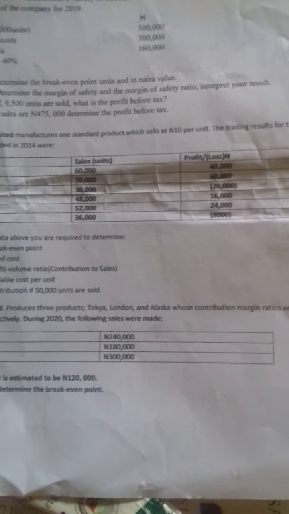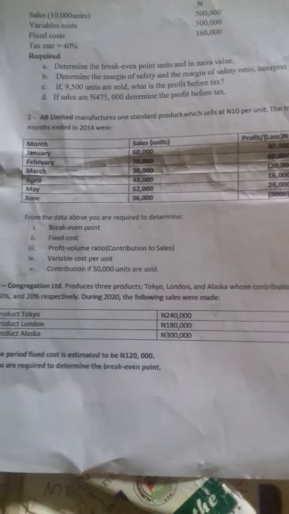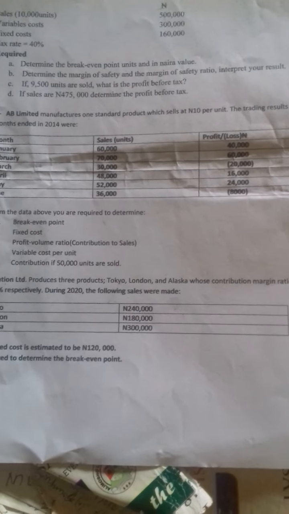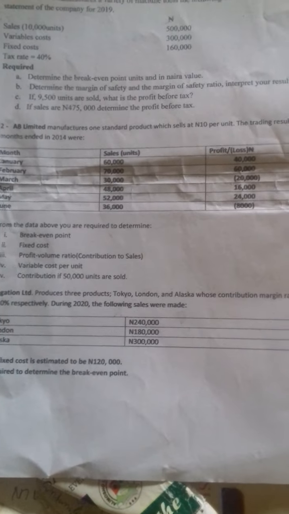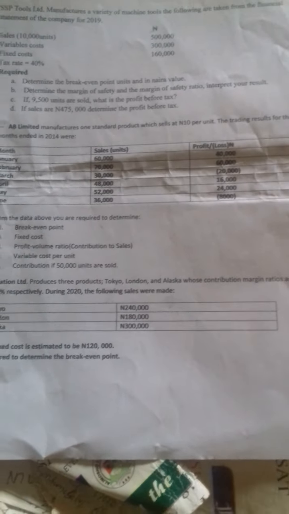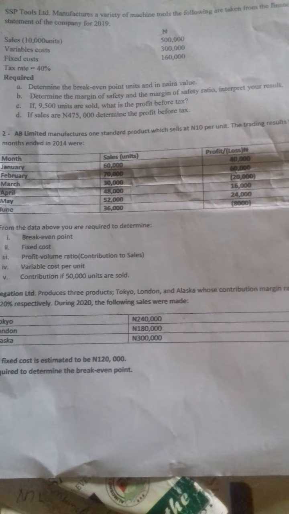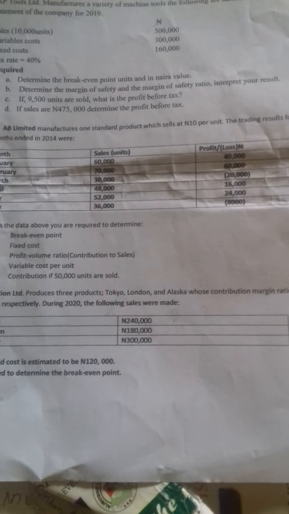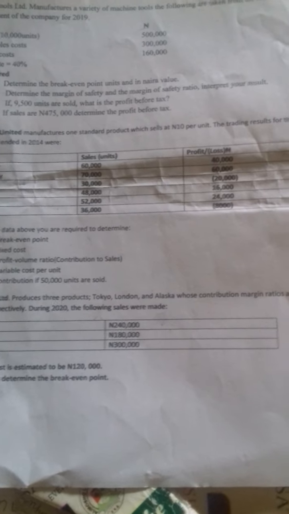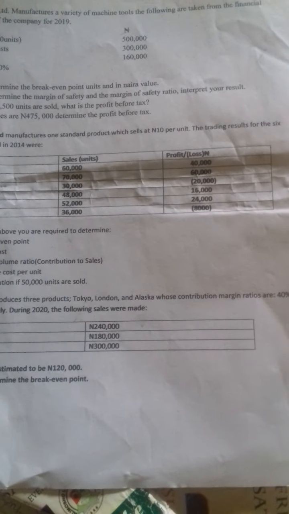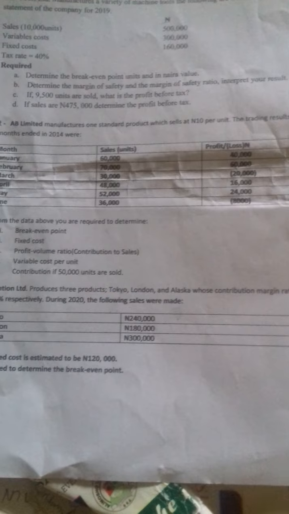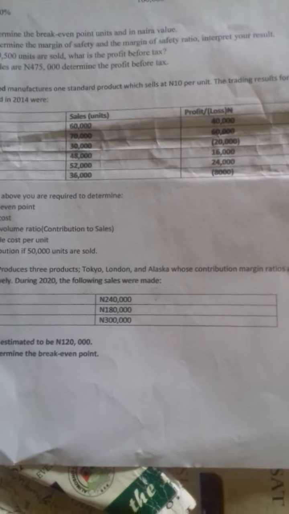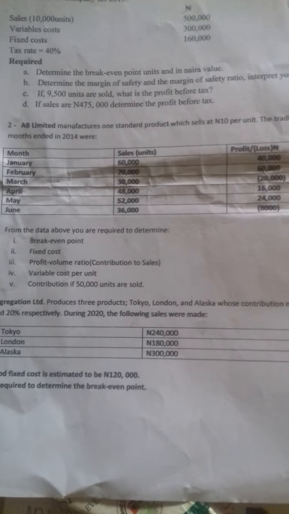I want to quickly solve this question. Question number 2 here, that is AB Limited. The question says, AB Limited manufactures one standard product which sells at 10 Naira per unit, and the trading profit for 6 months ended 14 is as follows.